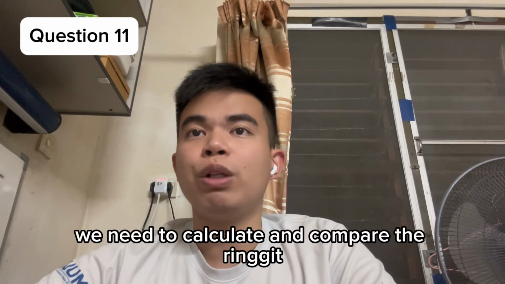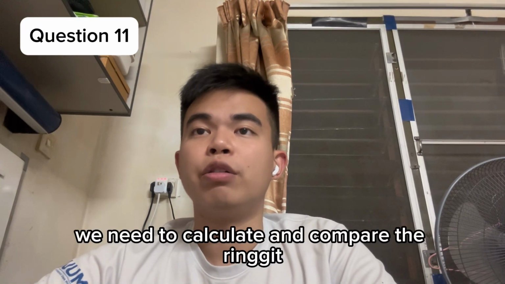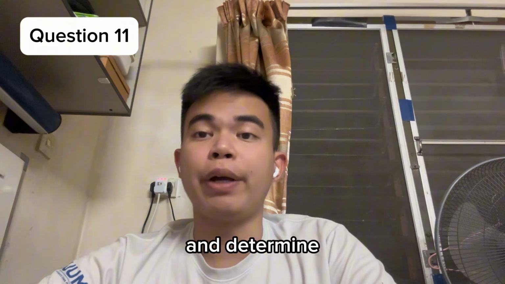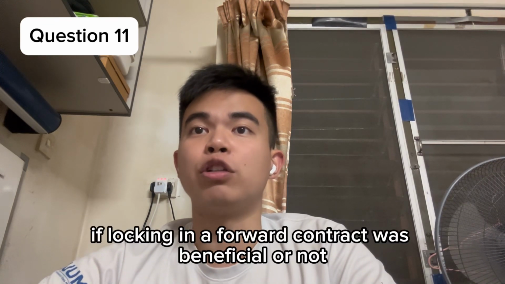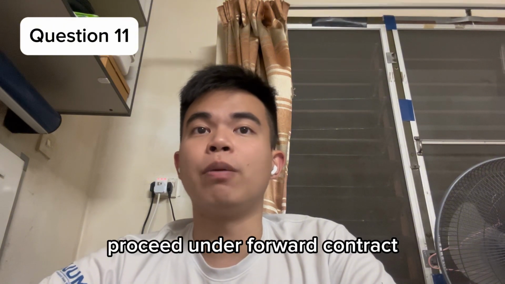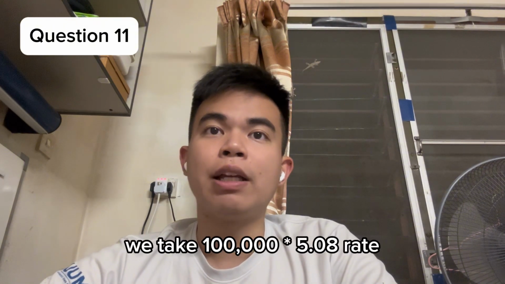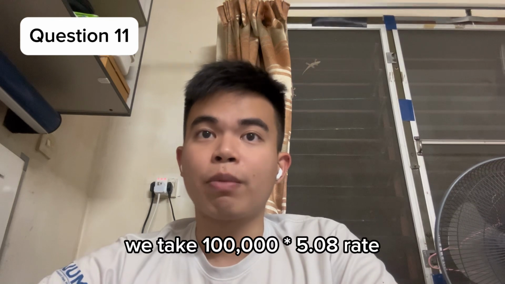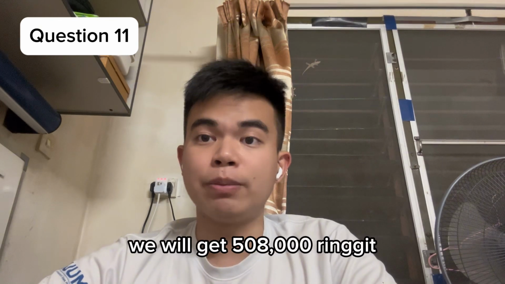For question 11, we need to calculate and compare the ringgit proceeds under both scenarios and determine if locking in a forward contract was beneficial or not. First, we calculate the ringgit proceeds under the forward contract. We take 100,000 times 5.08 rate. We will get 508,000 ringgit.